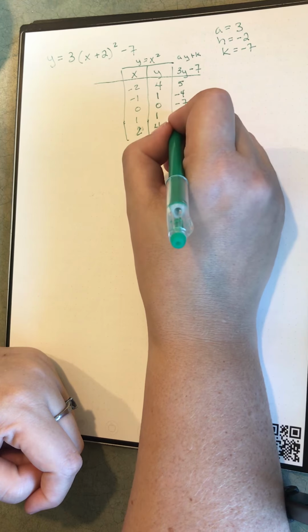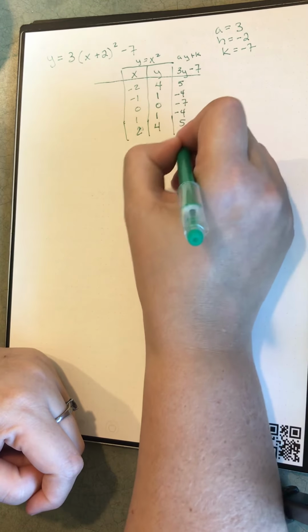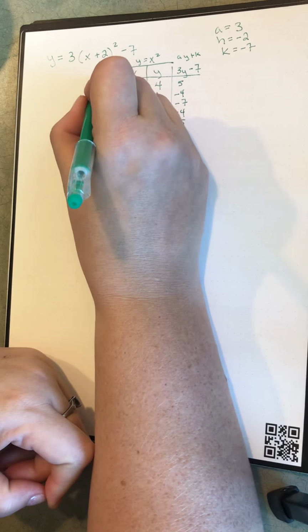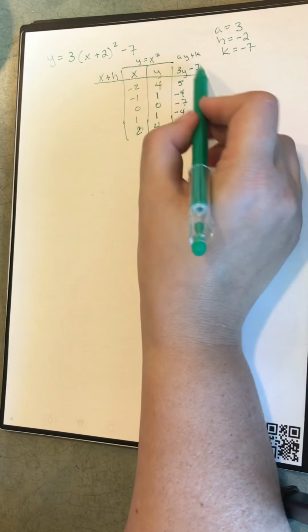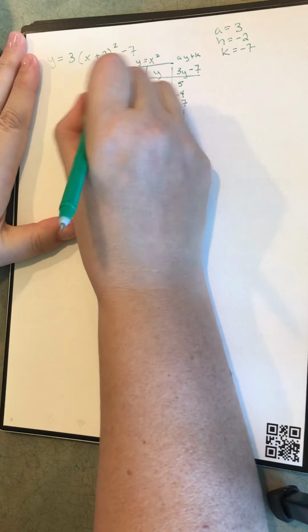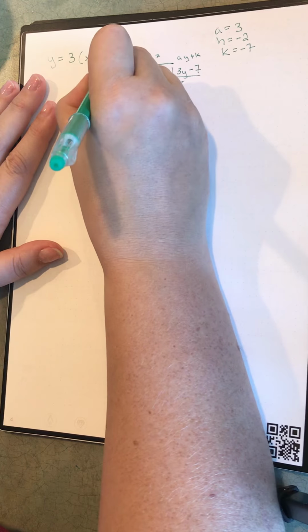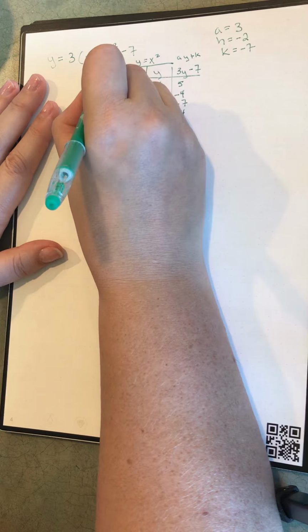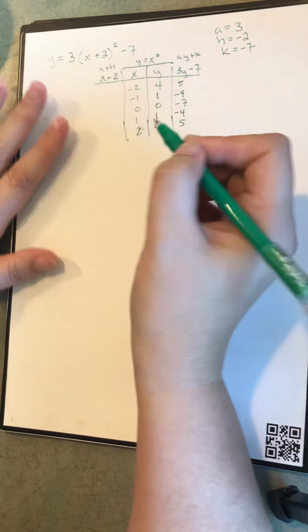3 times 1, this is repeating. So we have that symmetry. And then on this side, it's going to be x plus h, remembering that it's the opposite sign, so in this case it's going to be x plus negative 2 or minus 2.